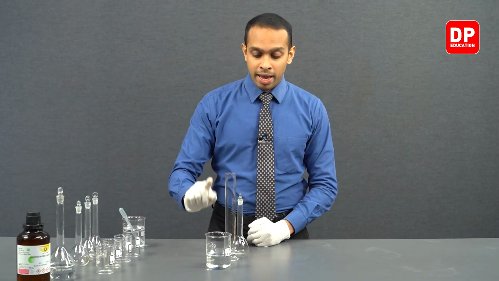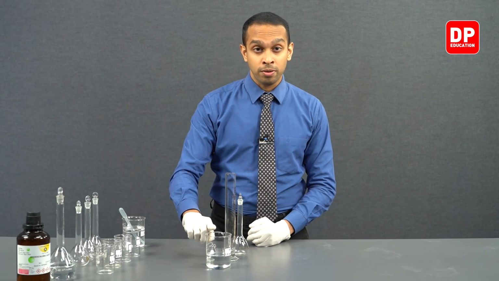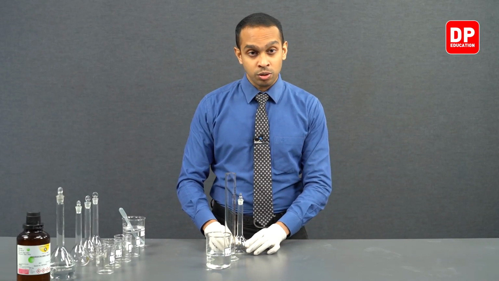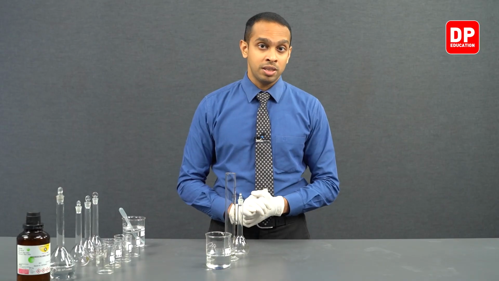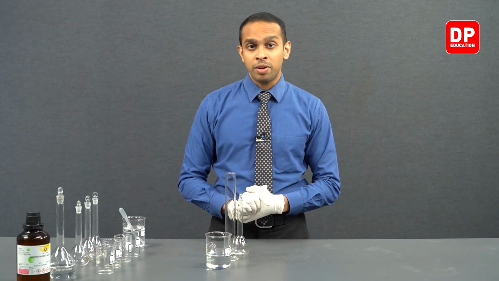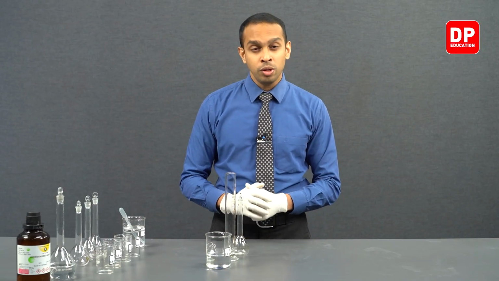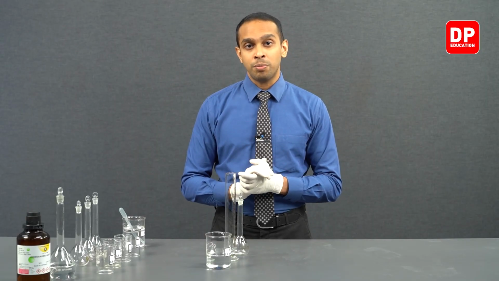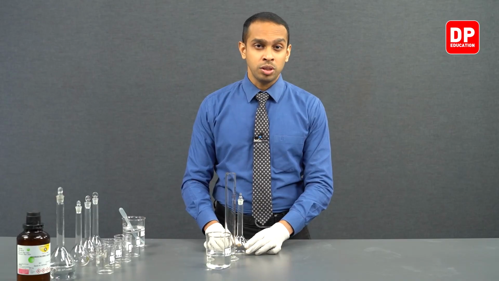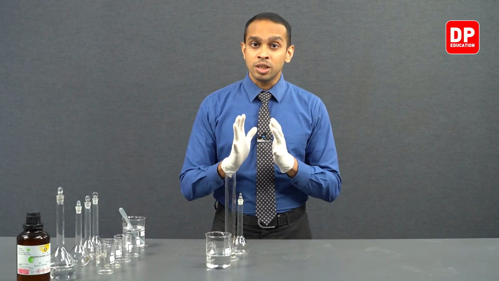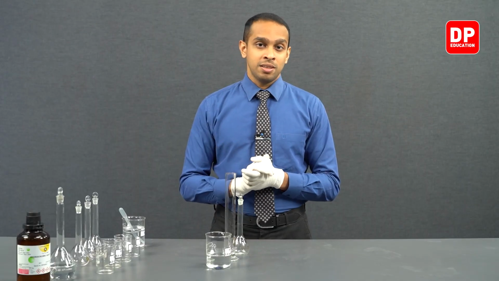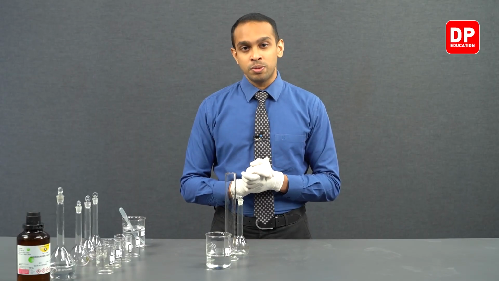So we are going to measure 80 milliliters of 1 mole per decimeter cubed HCl solution and transfer it into a 100 milliliter volumetric flask, and then we are going to add water all the way up to the calibration mark. When you add water and prepare this new HCl solution, the concentration is going to be 0.8 moles per decimeter cubed.